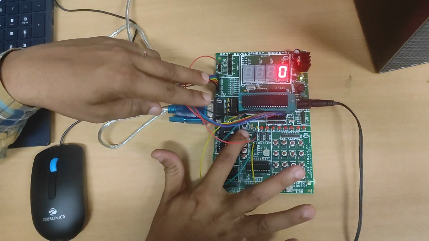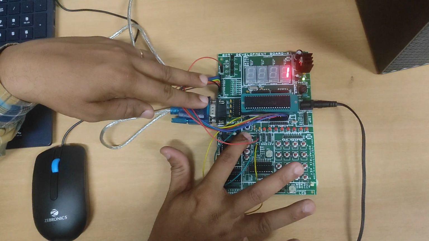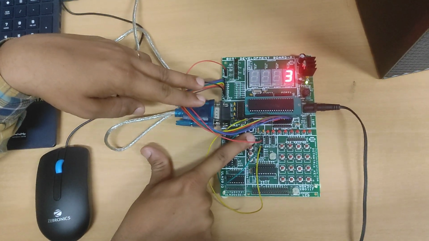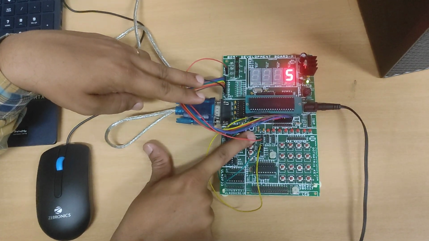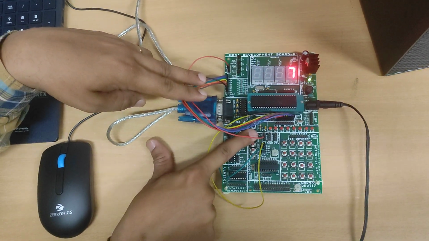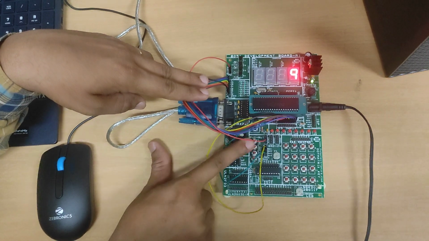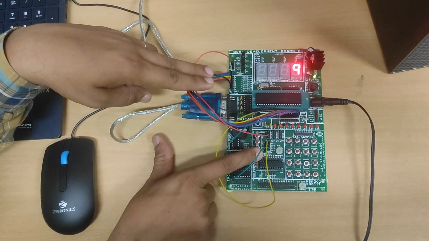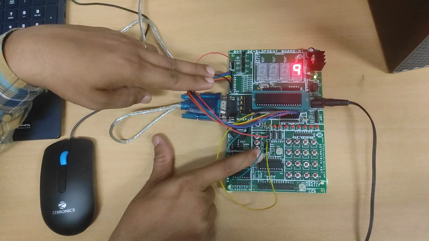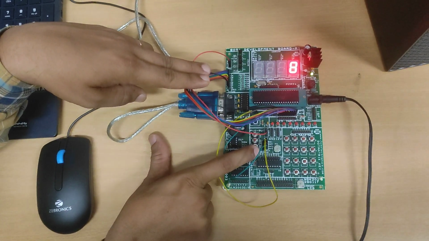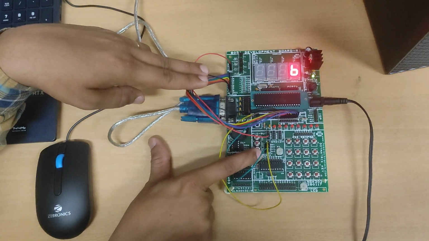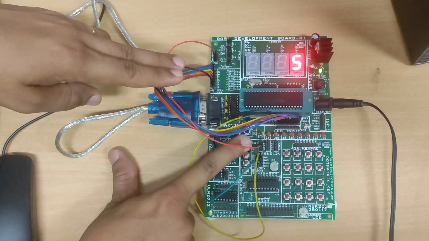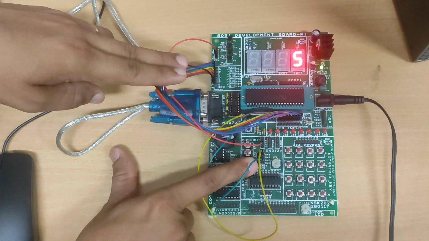So let us assume I am pressing the volume up button, so volume is getting incremented if I press this switch. So 3, 4, 5, 6, 7, 8, 9. If I press the other switch which is connected to P2.1, the variable is getting decremented and you are able to see the decrementing value 9, 8, 7, 6, 5, 4, 3. So press this, it is getting incremented. Pressing another switch, it is getting decremented.